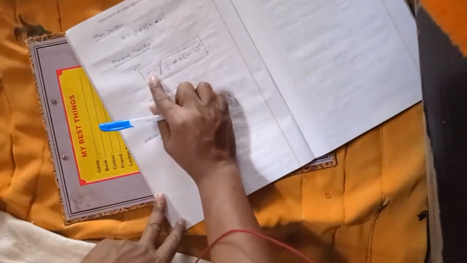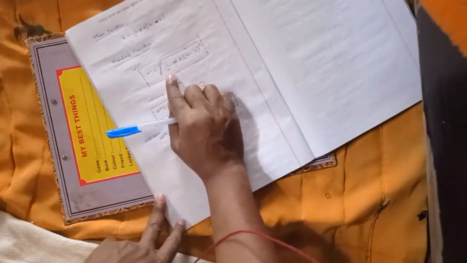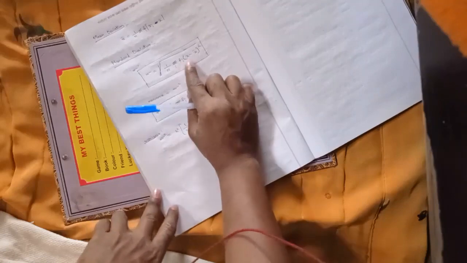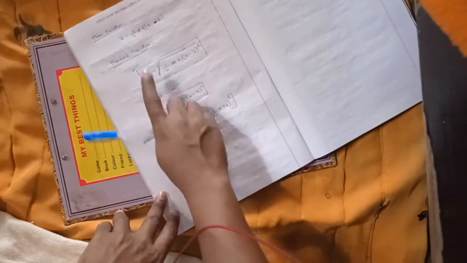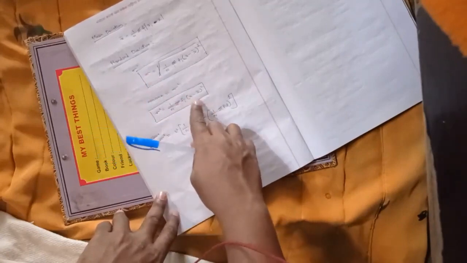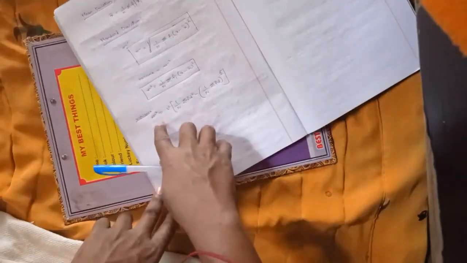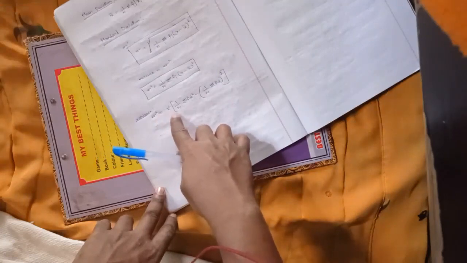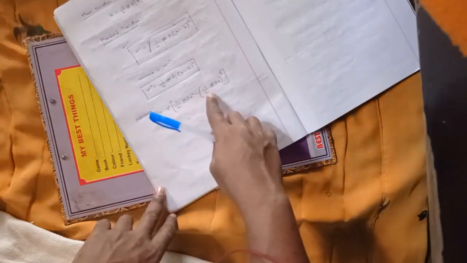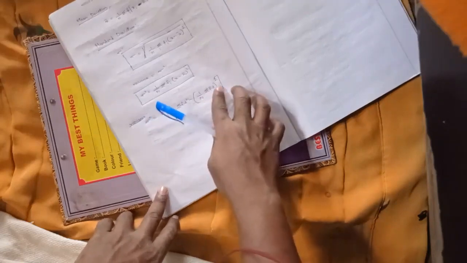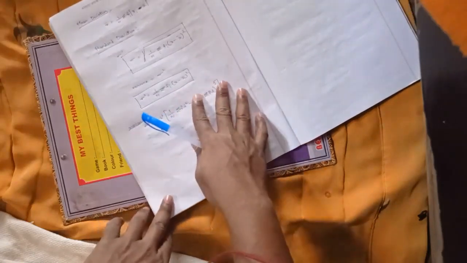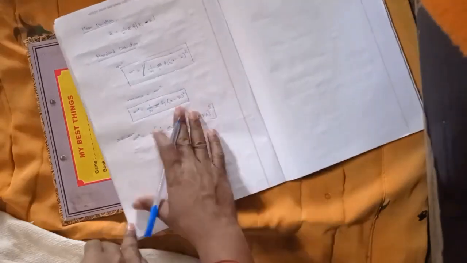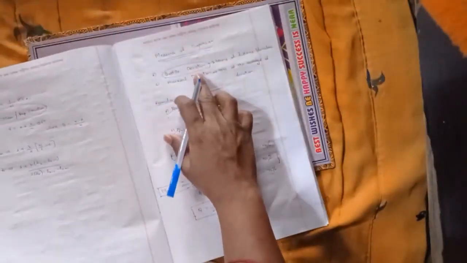Standard deviation is denoted by the Greek letter sigma, the root of 1 by n sigma f of (x minus x bar) whole square. Variance is the square of the standard deviation. In another form, sigma square is equal to h square of (1 by n sigma f d square minus (1 by n sigma f d) whole square). So these are the main formulas required for us to solve any problems in the measures of dispersion. Thank you.